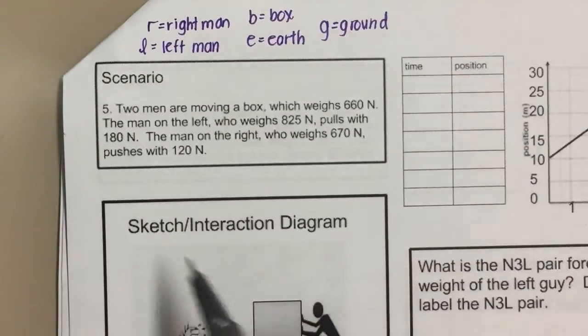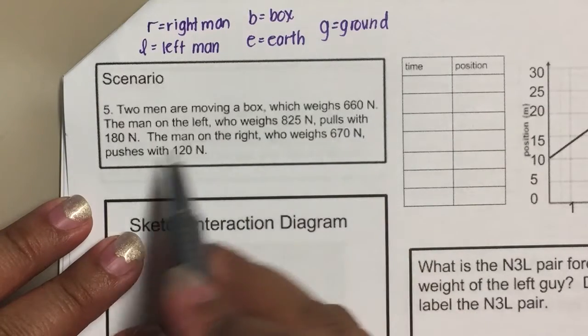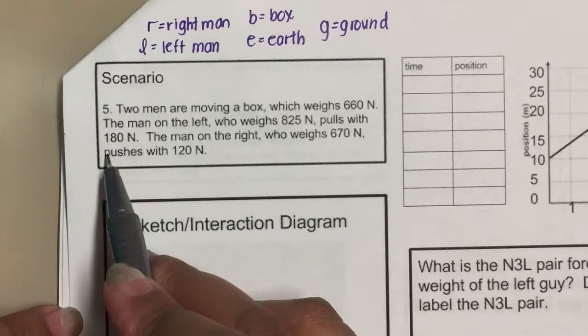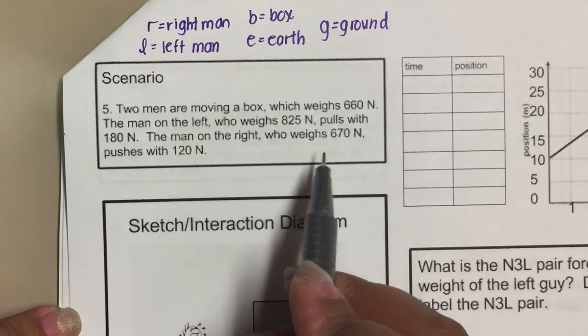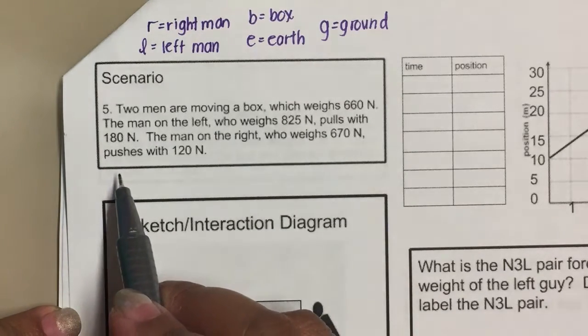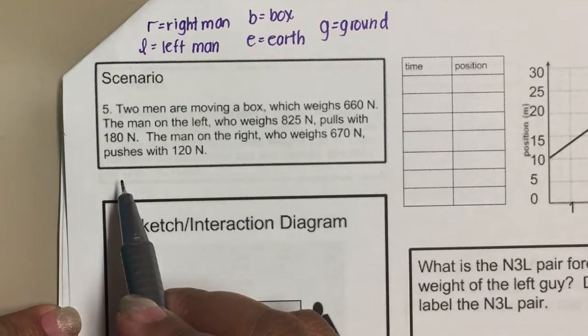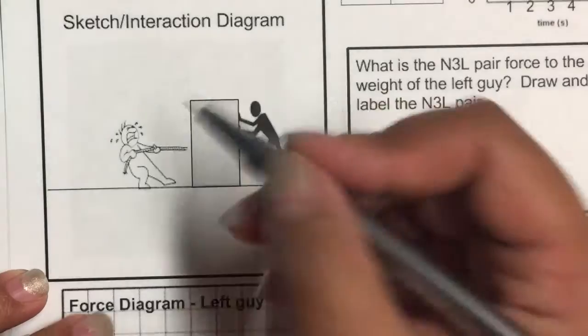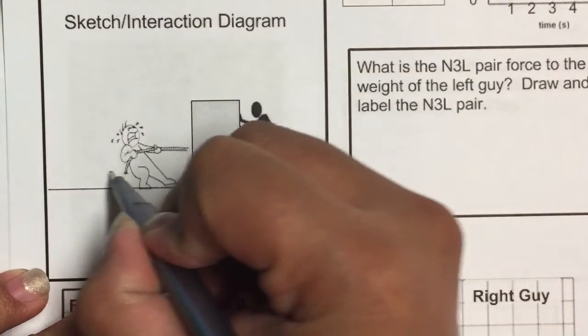Okay, so two men are moving a box which weighs 660 newtons. The man on the left, who weighs 825 newtons, pulls with 180 newtons. The man on the right, who weighs 670 newtons, pushes with 120 newtons. So we don't have to do any F of G is equal to M times G math. So let's draw our interaction diagram.